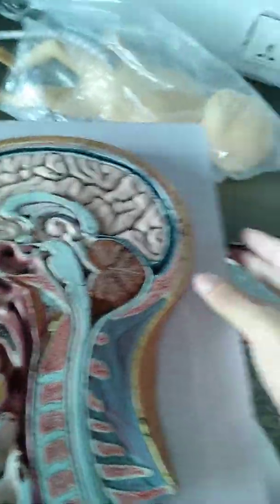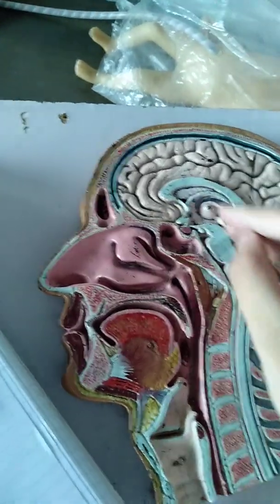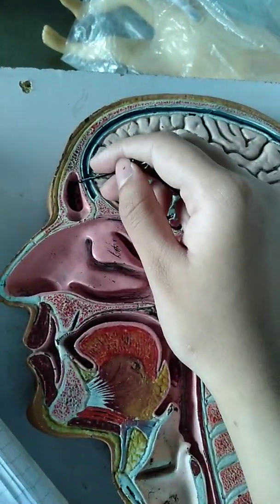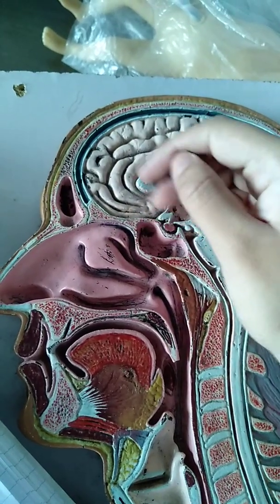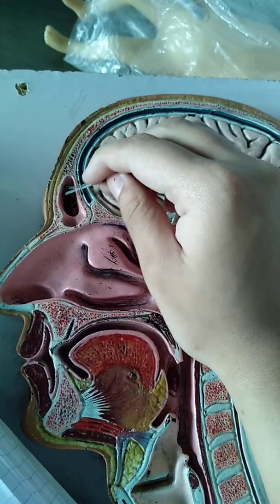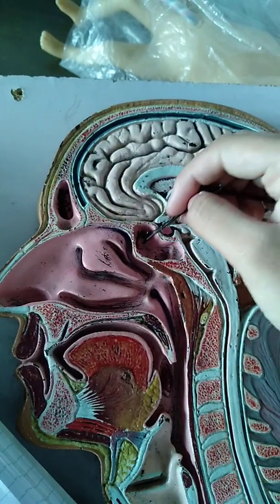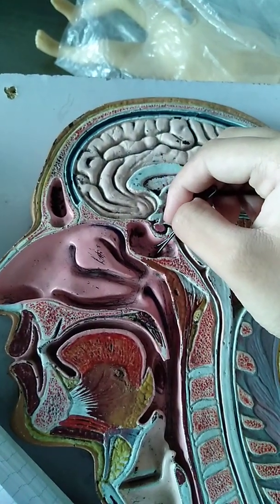Now coming into your head region, this one. First of all, here you can see these two sinuses. First is this sinus and the second is this sinus. This first sinus is called the frontal sinus, and this sinus is called the sphenoid sinus.